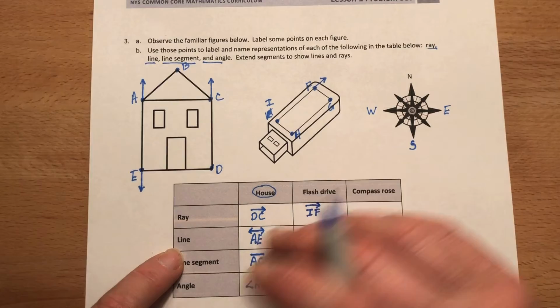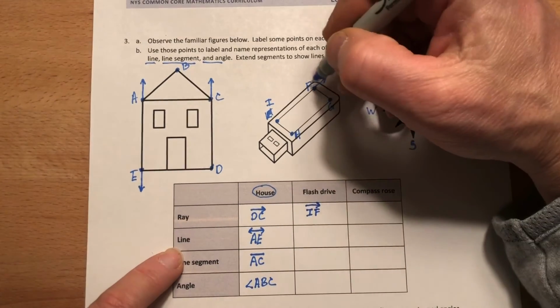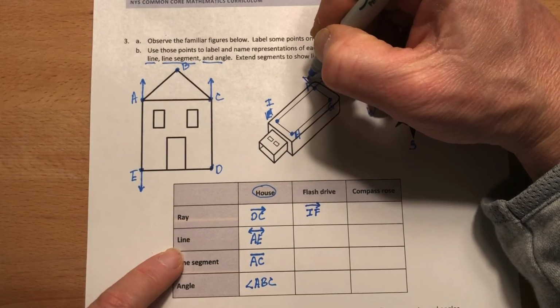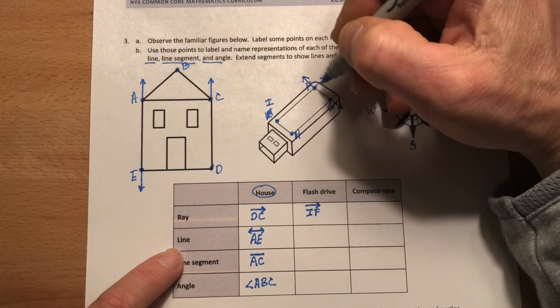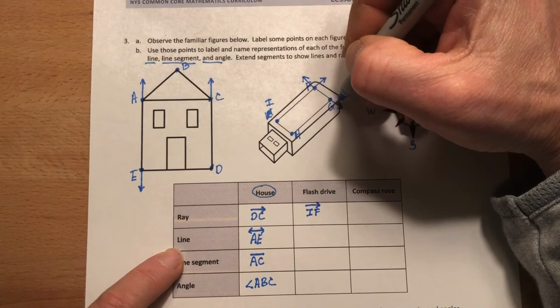And I got a line. Let's just do a line. So I have to have an arrow that goes right through it. Let's keep going, right? So I'm going to do an arrow this way and an arrow this way. That'd be FG. See, that would be a line right there, FG.